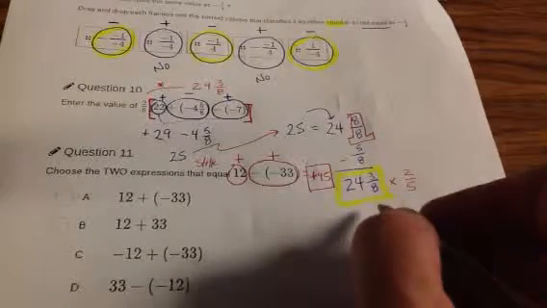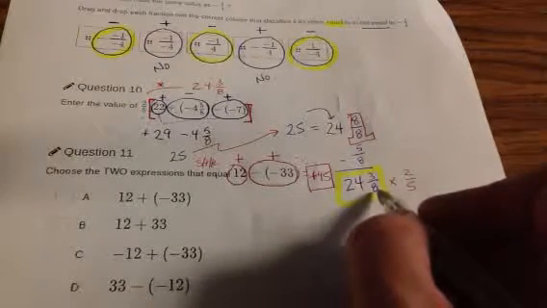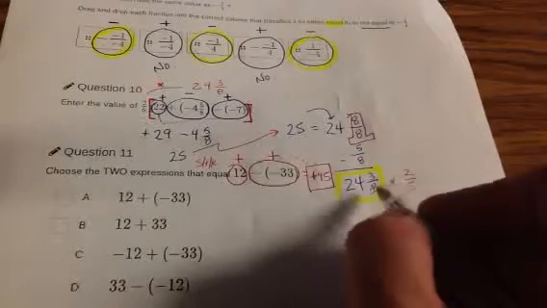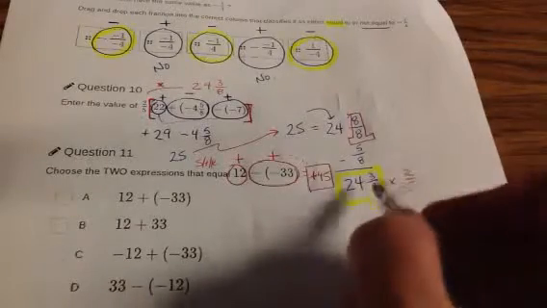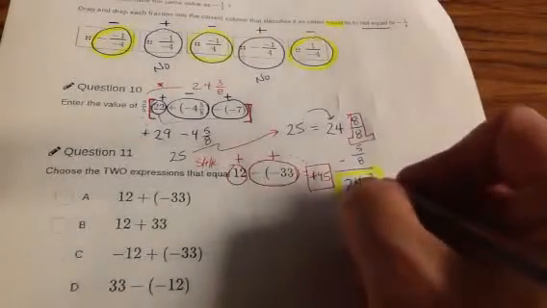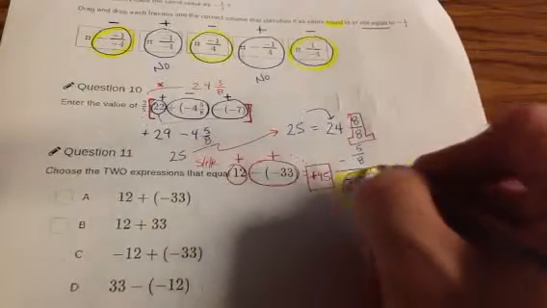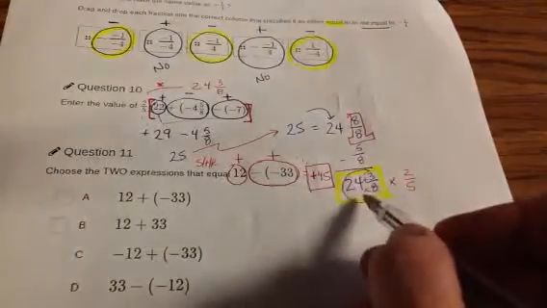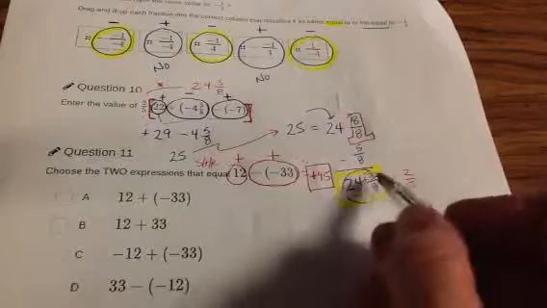If you remember, say it out loud. What do we do starting with the word bottom? Ready, go. Beautiful, great job. That's how you convert a mixed number to an improper fraction. Bottom times the big, add the top.